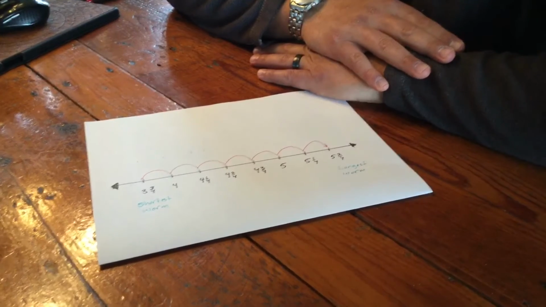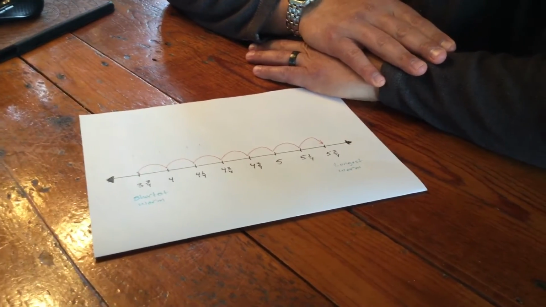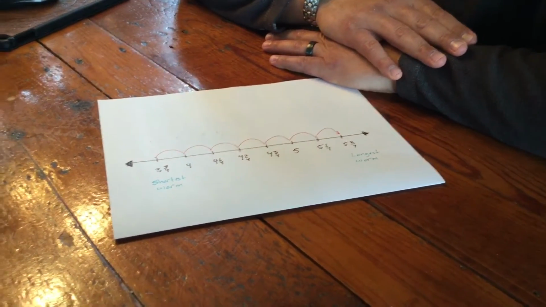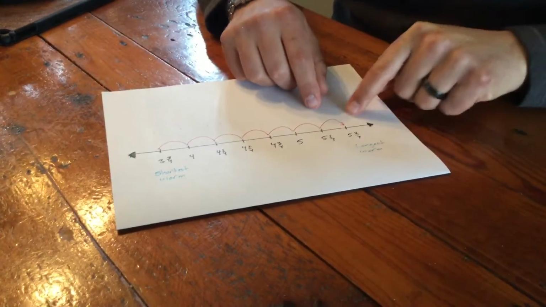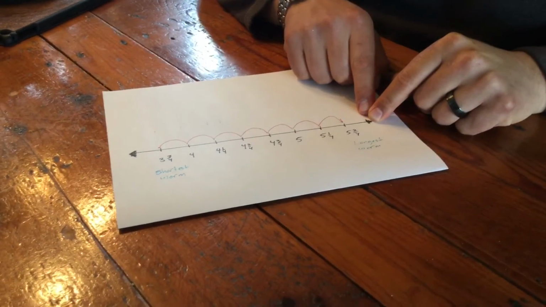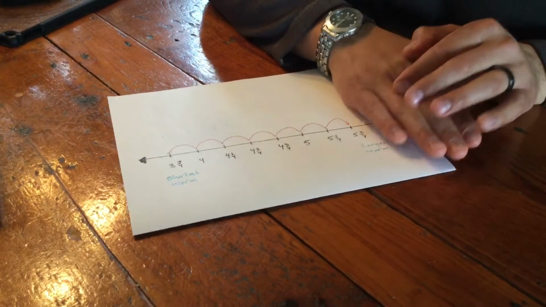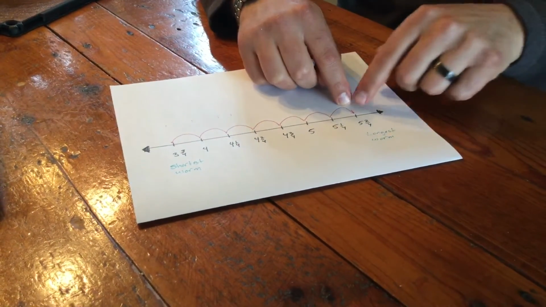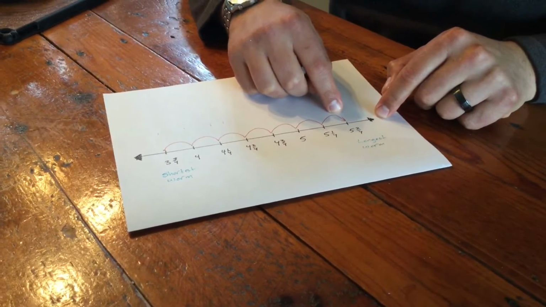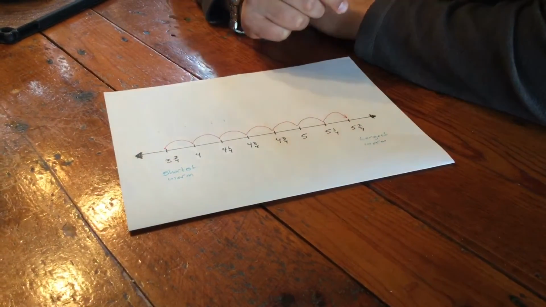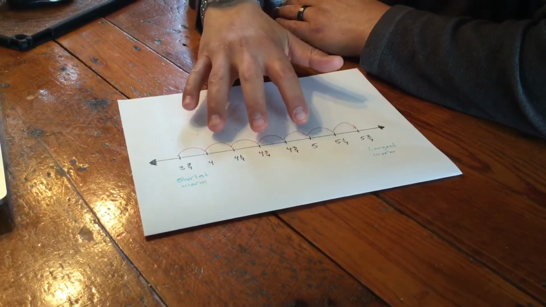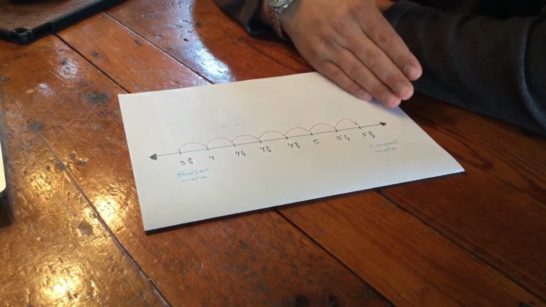Now, Kathleen said you need 8 quarter-inch intervals to plot the lengths. Is she correct? No. 8 would take us all the way here to 5 3/4. We're not measuring 5 3/4. We're stopping at 5 2/4. So we only need 7. 8 would be too much. So the answer is no, she is not right, because you need 7 quarter-inch intervals, not 8.